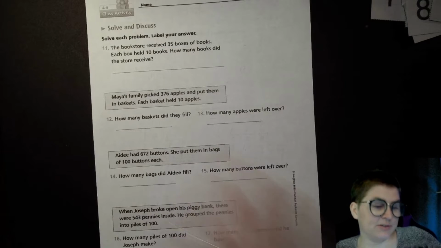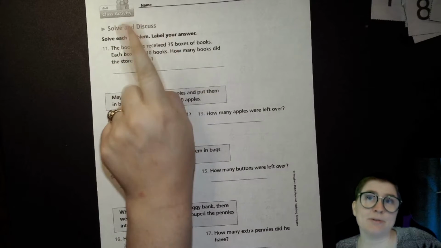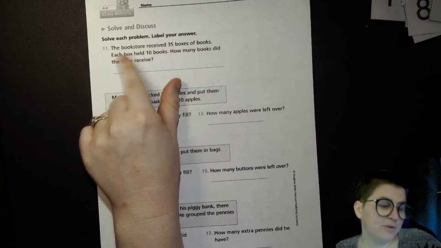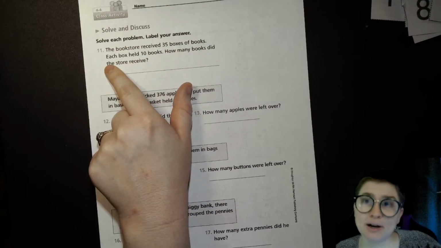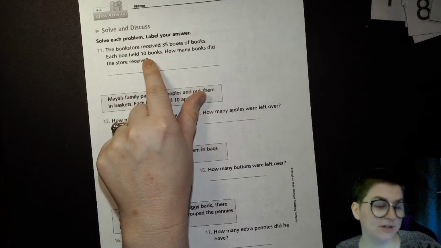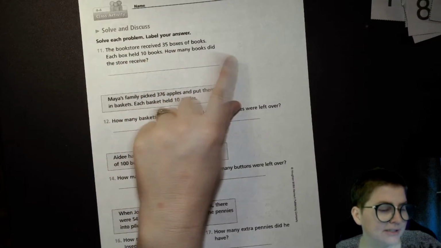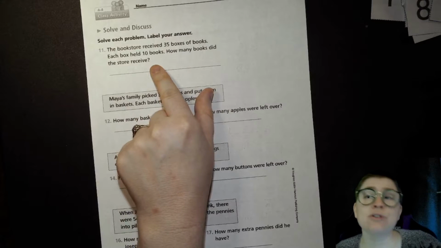The bookstore received... it says solve each problem, label your answer. We always want to have a label with our answer. The bookstore received 35 boxes of books. Each box held 10 books. How many books did the store receive?